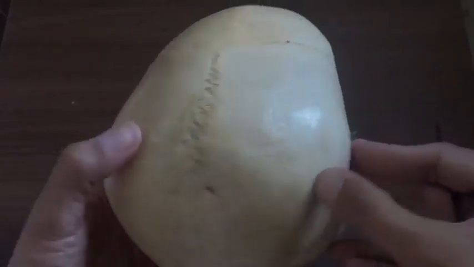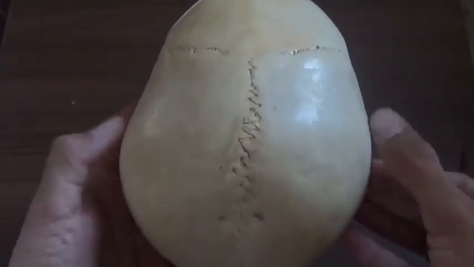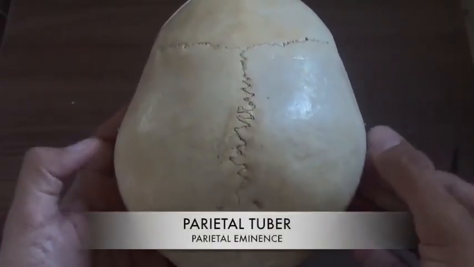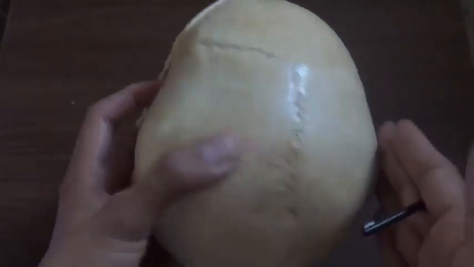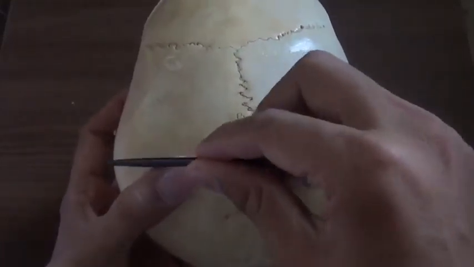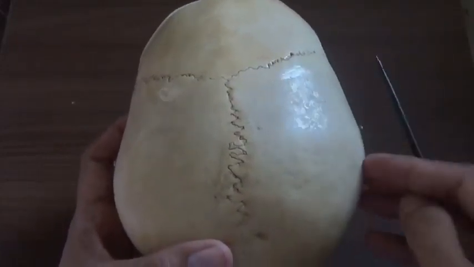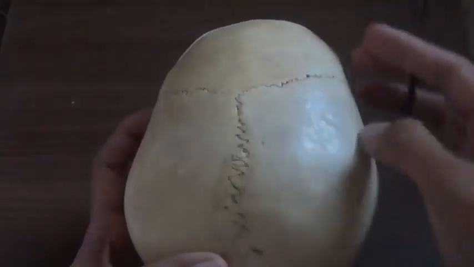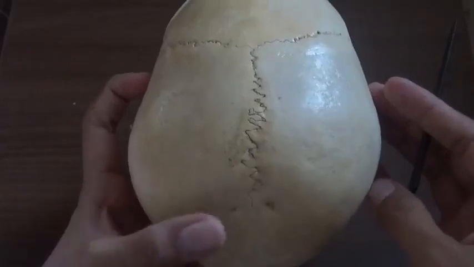Now on either side in the parietal bone, if you see from above, you can see a clear-cut convexity, a bulge, and that bulge is termed the parietal tuber or parietal eminence, and this is a common site of fracture. And between the parietal tubers or parietal eminences, you can take the maximum transverse diameter. So obviously it's not in the midline. So if you see the skull from above, anteriorly it is tapered and posteriorly it is broad.